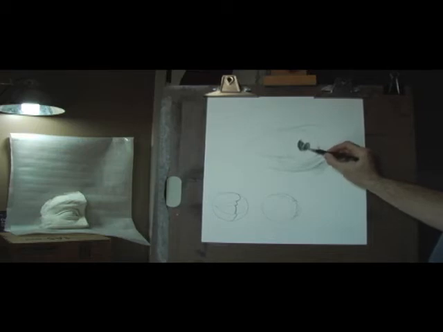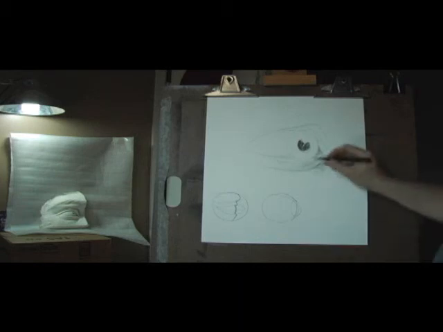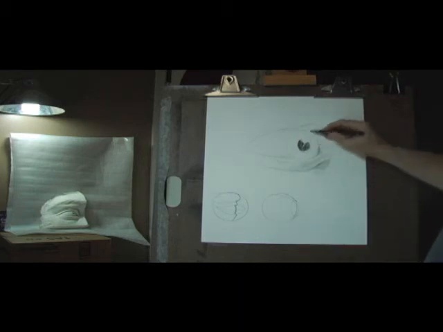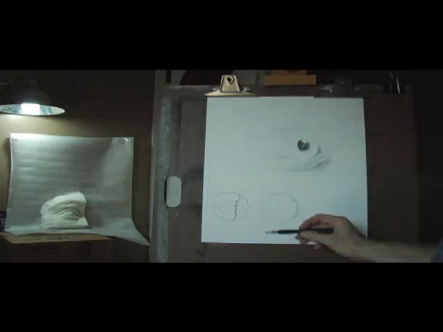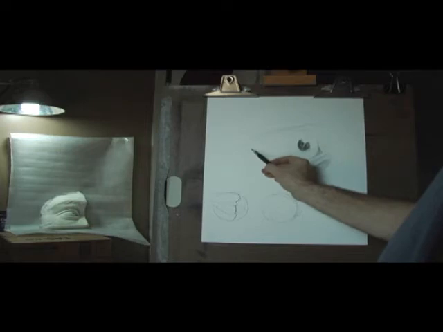Trying to use the same pressure all the way around. And then right in here, there's going to be a change. Now there's a cast shadow from that upper lid onto the actual eyeball.